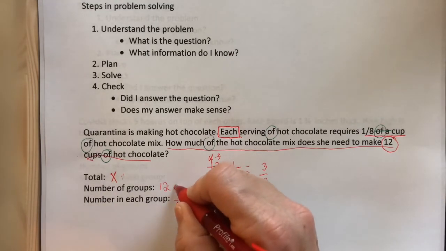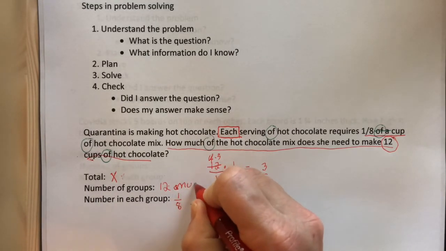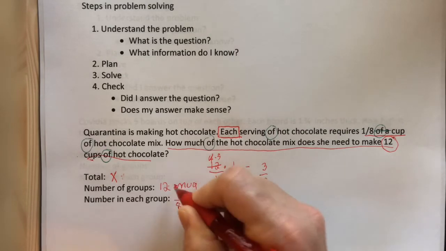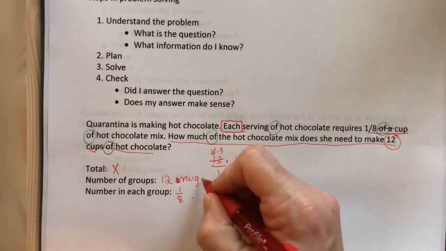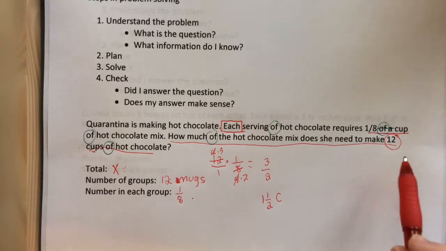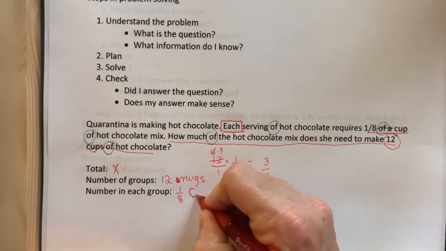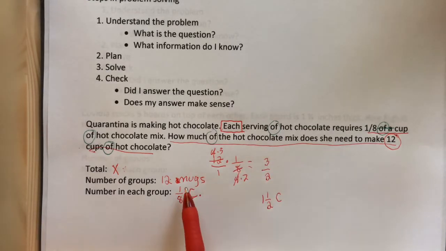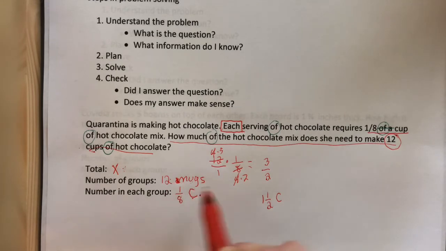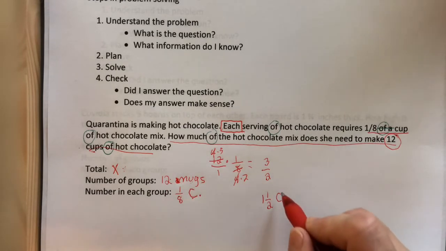Actually, this is really more like mugs, but I guess it doesn't matter. We're talking about a measuring cup. And I guess you could make 1 cup mugs of coffee that have 1 cup in each one. But this is our answer.